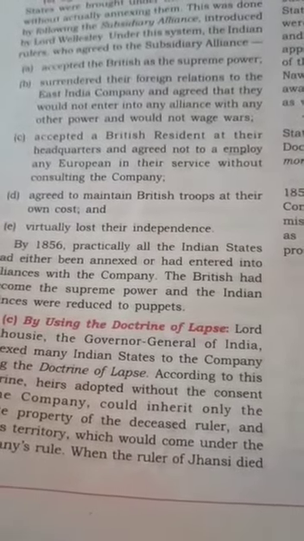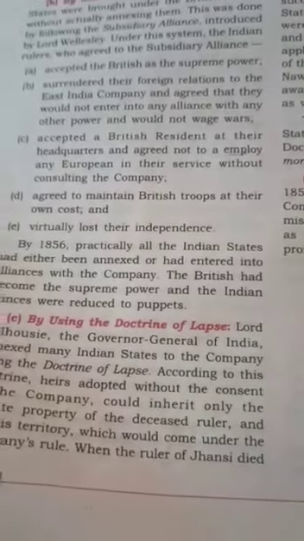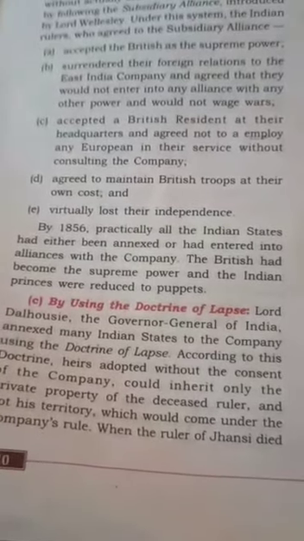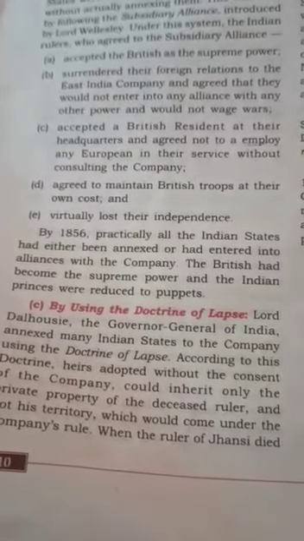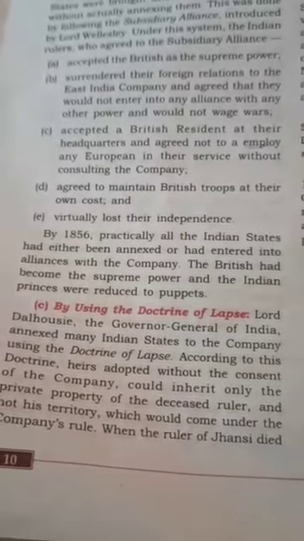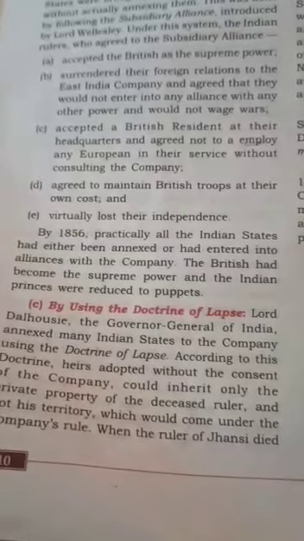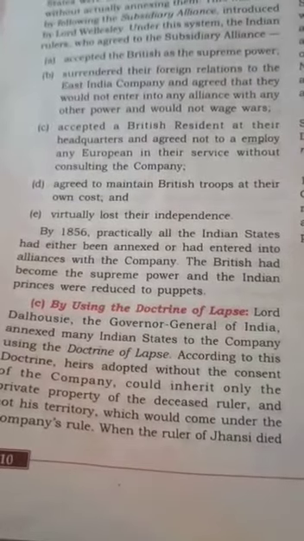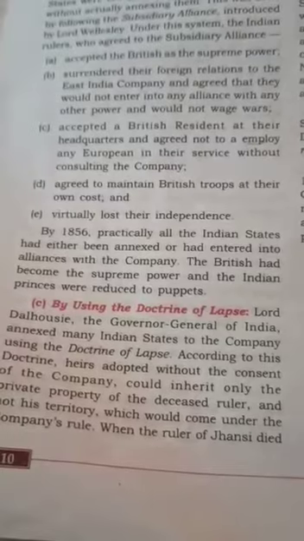Many of the kingdoms, many of the rulers, signed the subsidiary alliances. Now the third one is the doctrine of lapse. Doctrine of lapse was passed by Lord Dalhousie, and we have read about this in class 8 also. So again, to remind you, according to the doctrine of lapse, heirs adopted without the consent of the company could inherit only the private property of the ruler and not his territory.